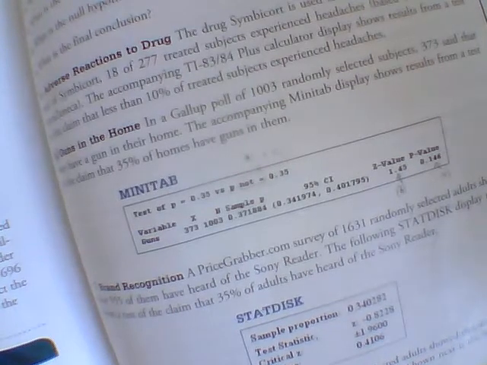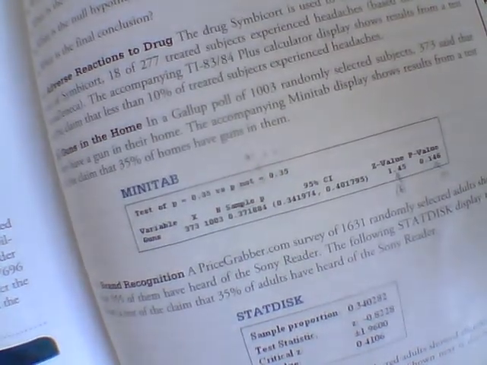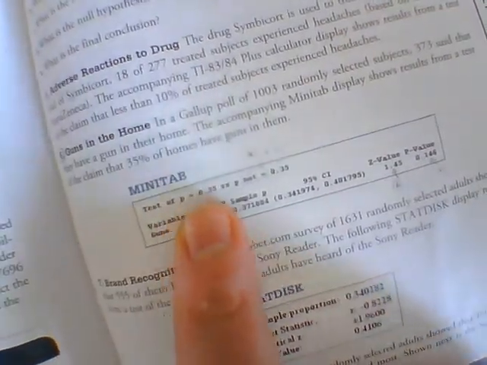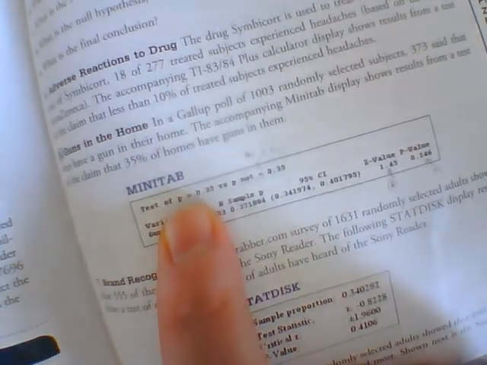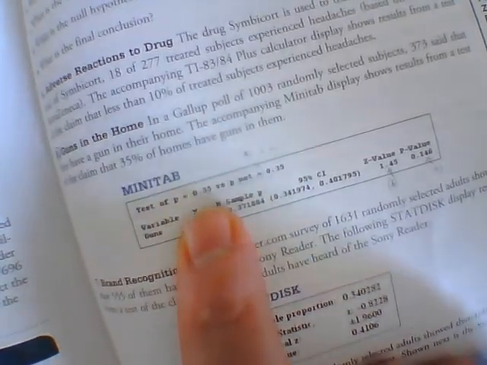Okay, so then as we start considering this, it now asks us, what is the null hypothesis? Okay, so the null hypothesis is what we were testing for, equal to, not equal to. So our null hypothesis is P equals 0.35.